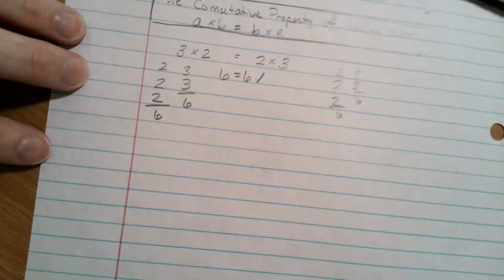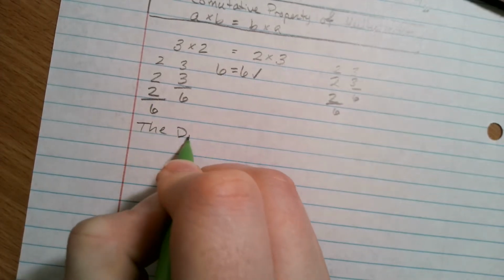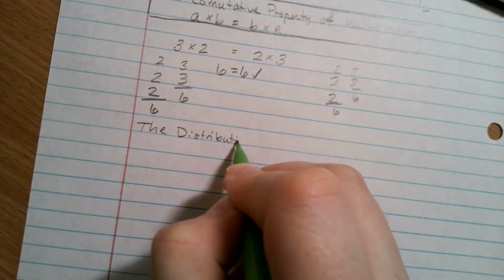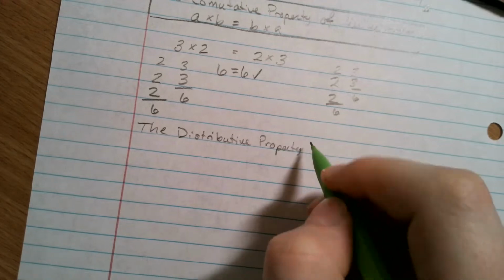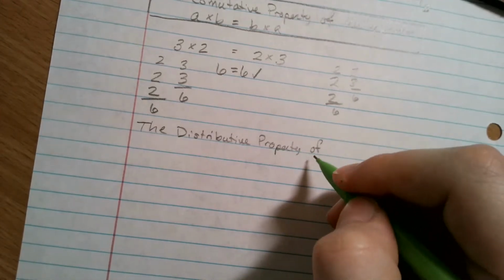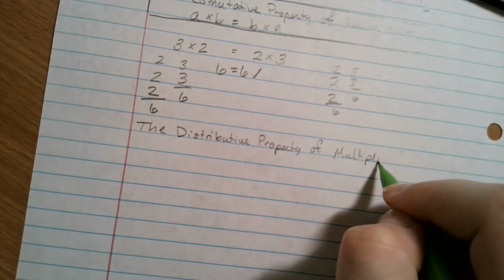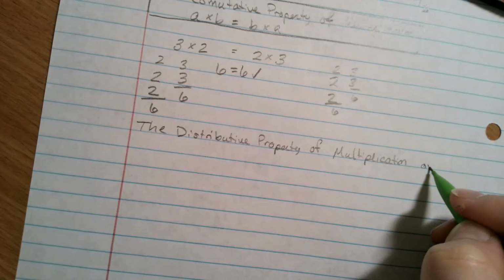There's another rule. I think we may have passed a previous one. We'll come back to that. There's another rule called the distributive property of multiplication over addition.